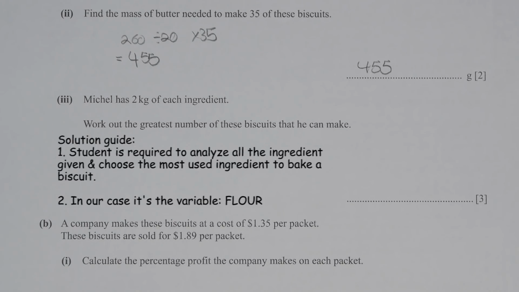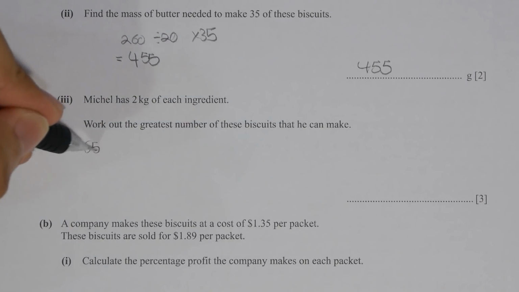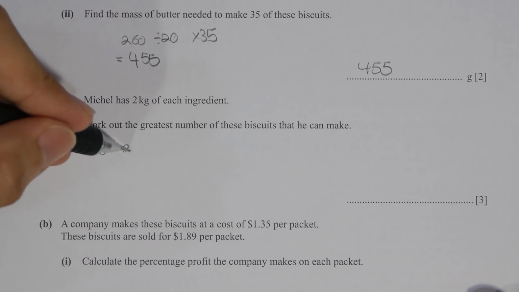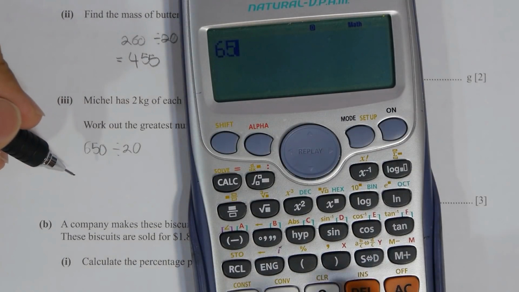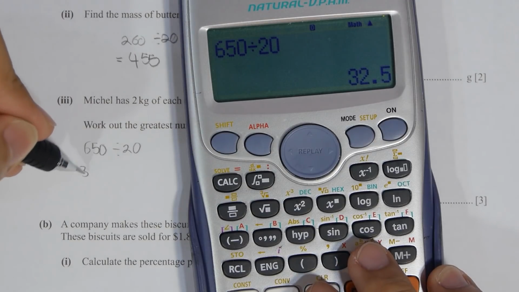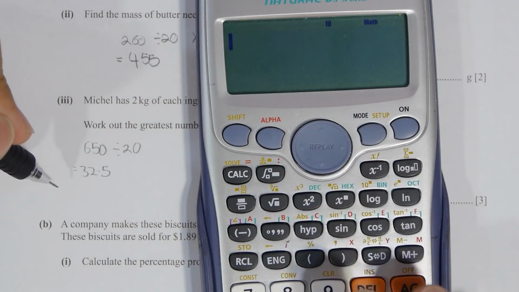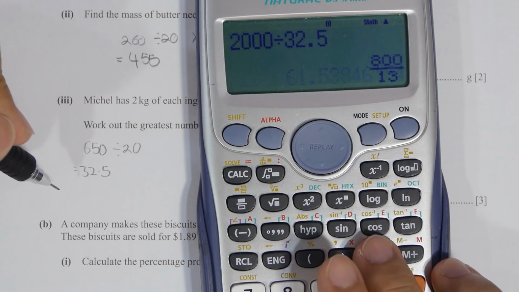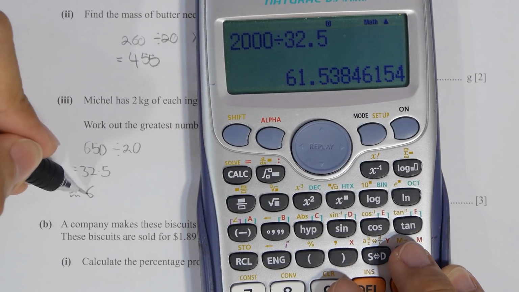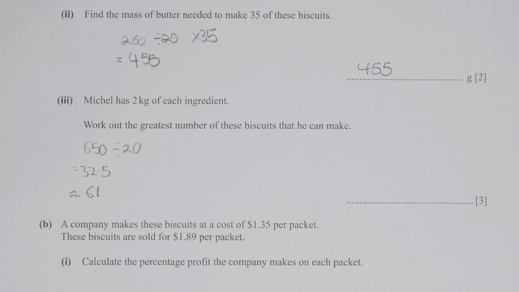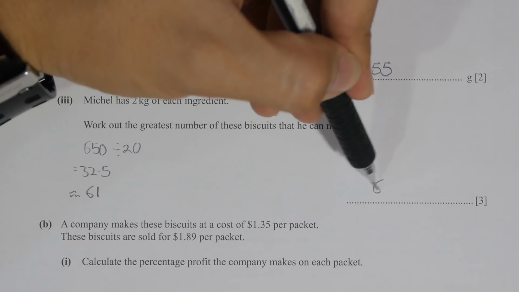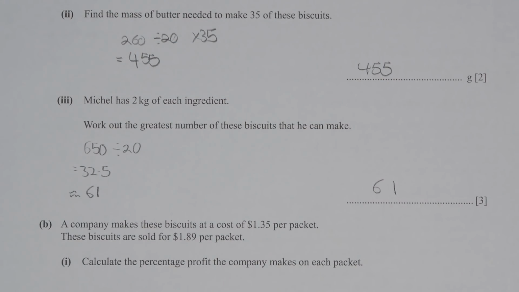For part 3, you are required to analyze all the ingredients given and identify which ingredient you use the most, which in our case is 650 of flour. So 650 divided by 20 equals 32.5. Then you take 2 kg, which is 2000 grams, divided by 32.5. So you will get 61 biscuits.